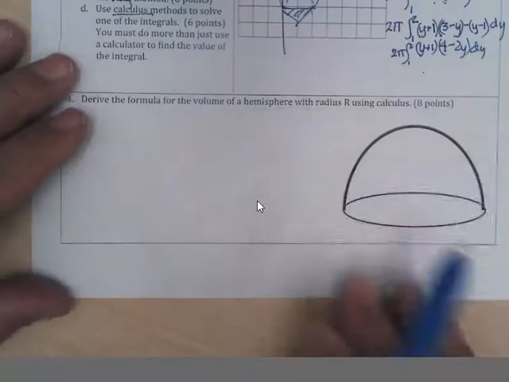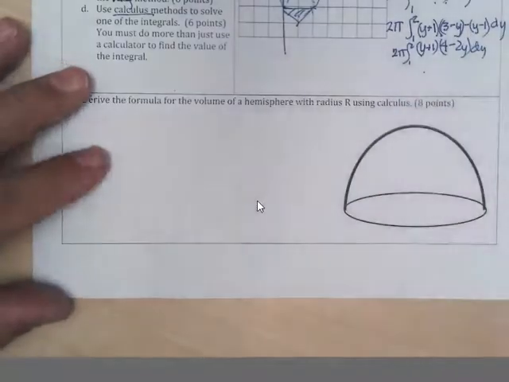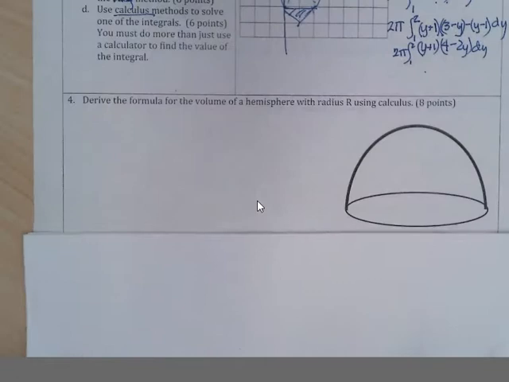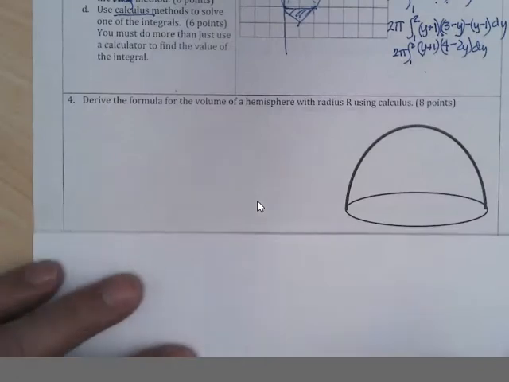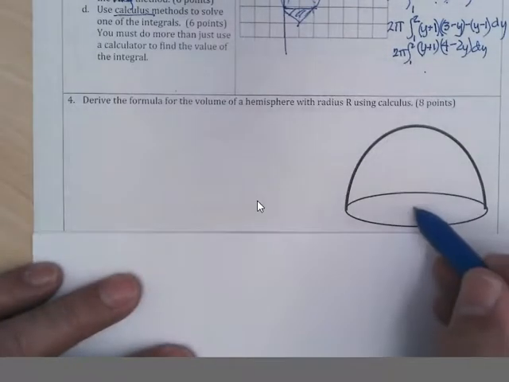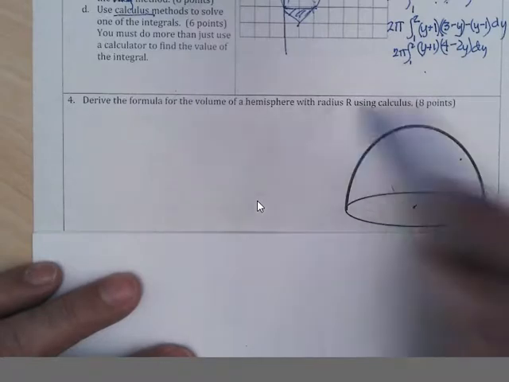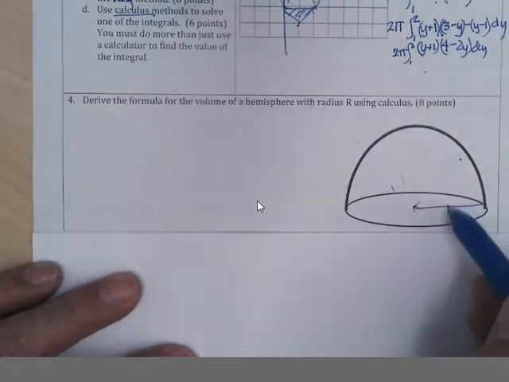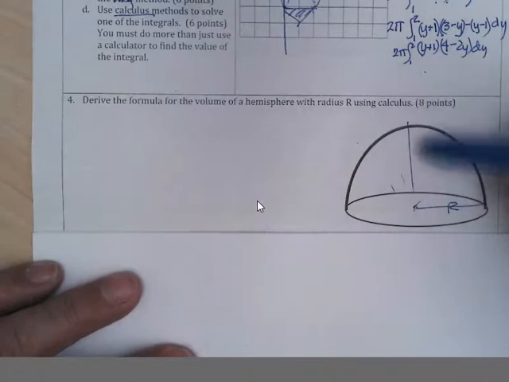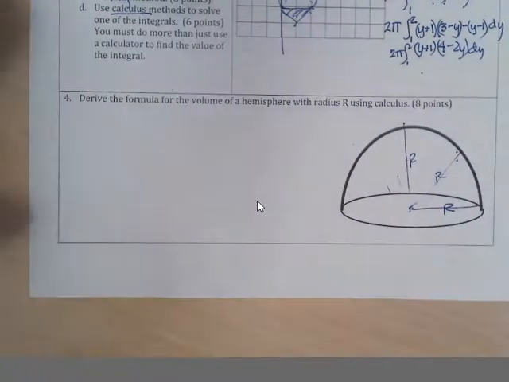Okay, number 3. Find the formula for the volume of a hemisphere. So a hemisphere, a sphere, has a radius of same radius all the time, and they're calling it r. So this is r, but this is also r, and that's r, etc. They're all capital R.